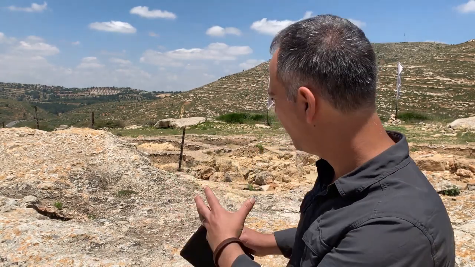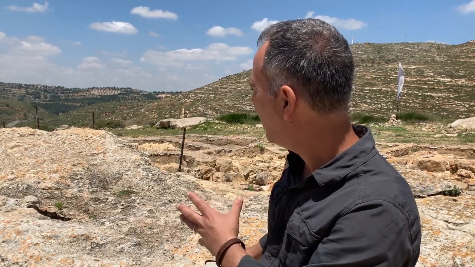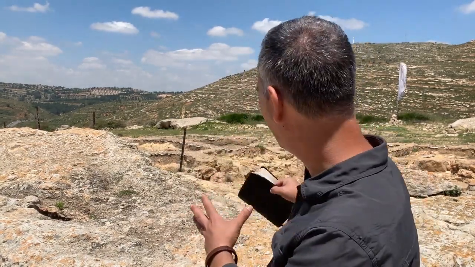From the year 2010, when Israeli archaeologists really sank their teeth into this site, we found an area over here that is carved in the rock. And the measurements of this area, the length of it is about 150 feet and the width about 75 feet, which is exactly the measurements that the Lord gave Moses to build the tabernacle. Folks, we got it.